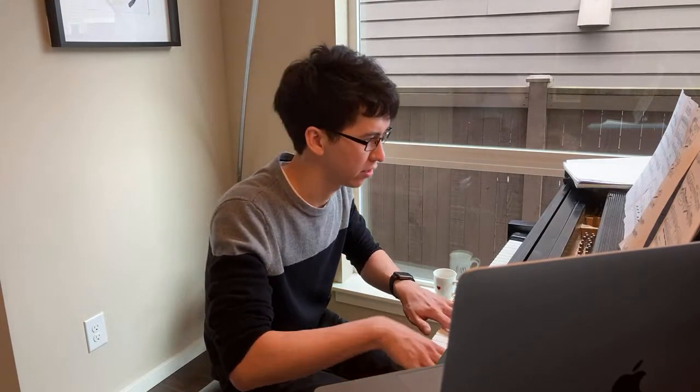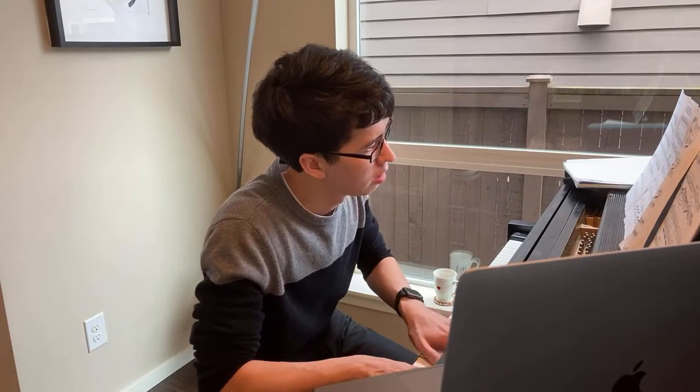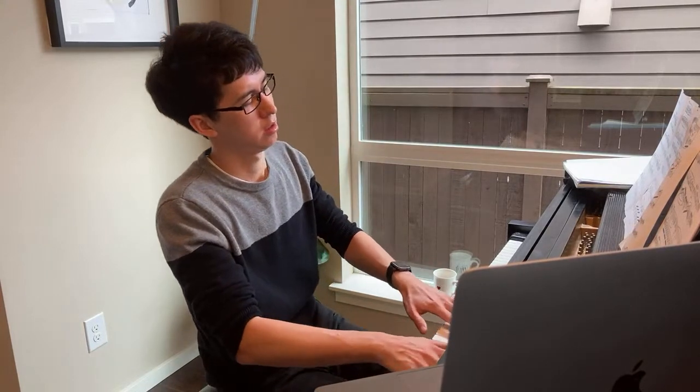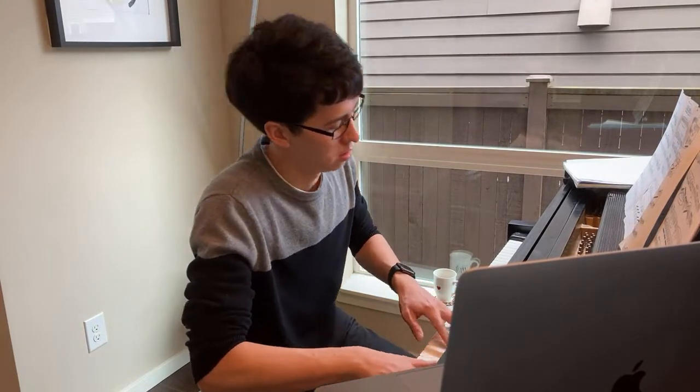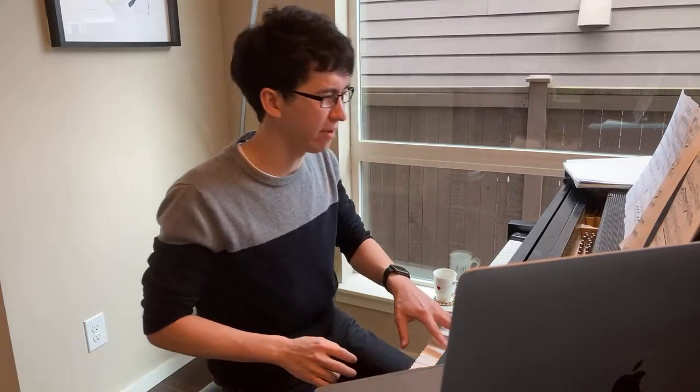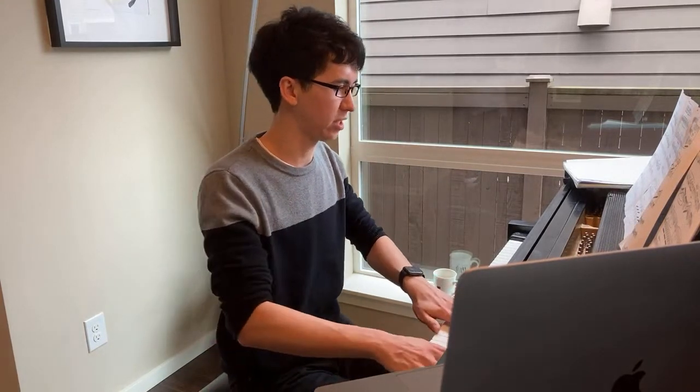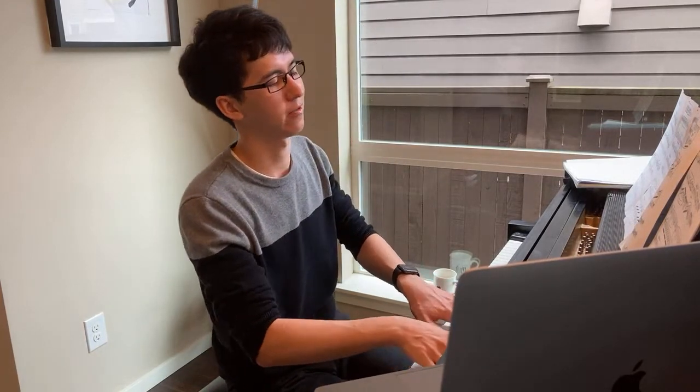Two notes at a time. I think I should do like 5-3 there. Yeah, 5-4 doesn't work. It's too awkward. I mean, it could work, but it's not very secure.